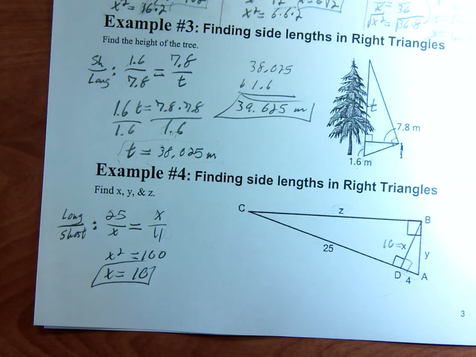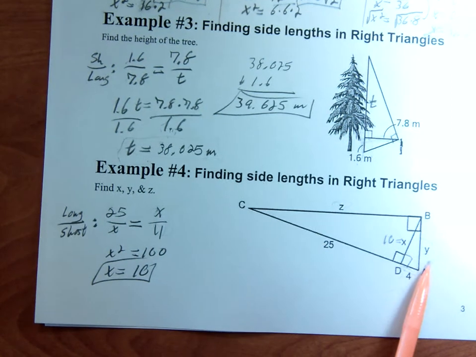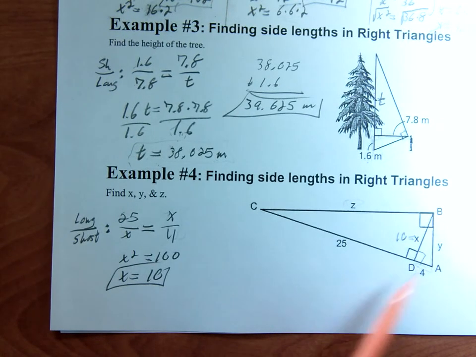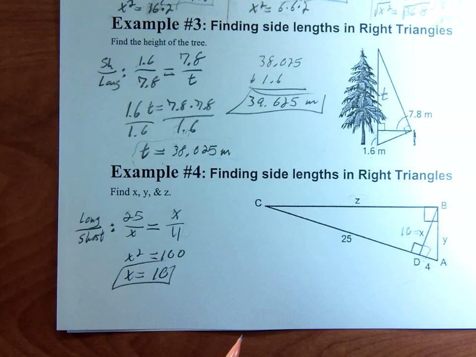So gang, look at y. How can we solve for y now other than the Pythagorean theorem? Give me a proportion. Tell me more. Well, the shortest side is now 10 for the medium triangle.